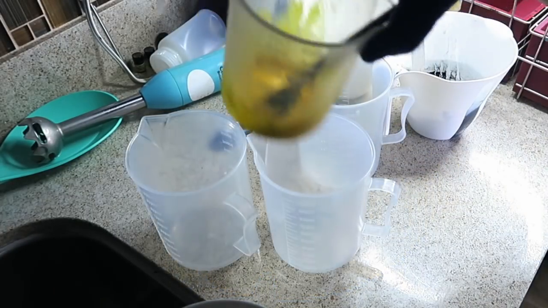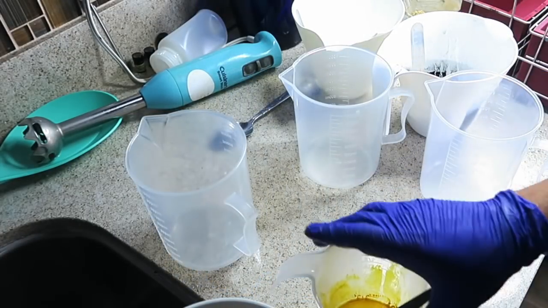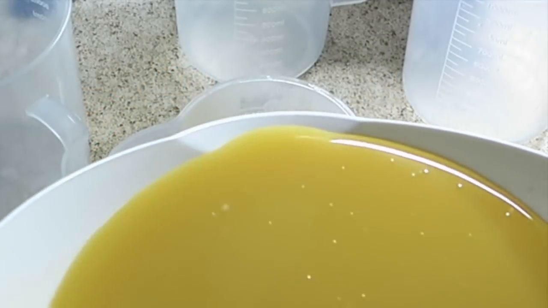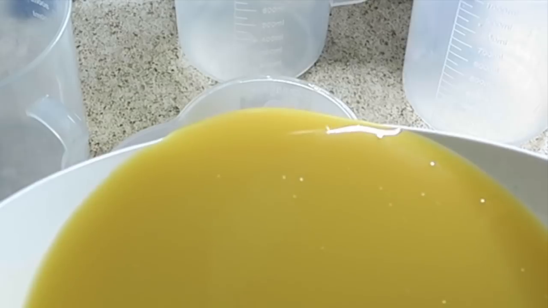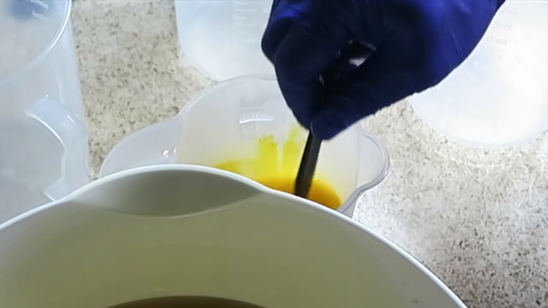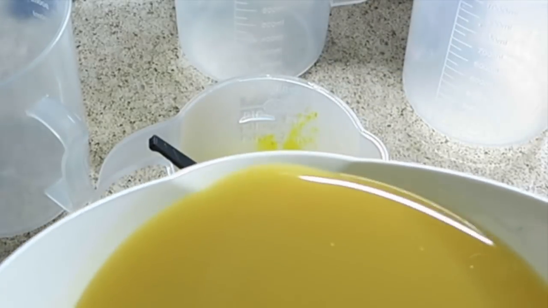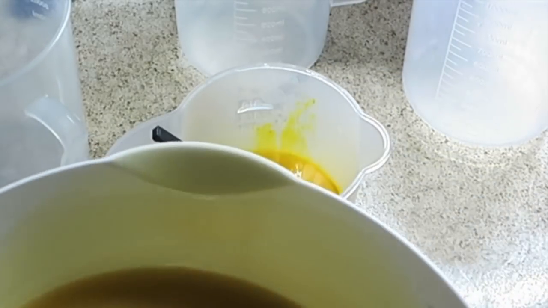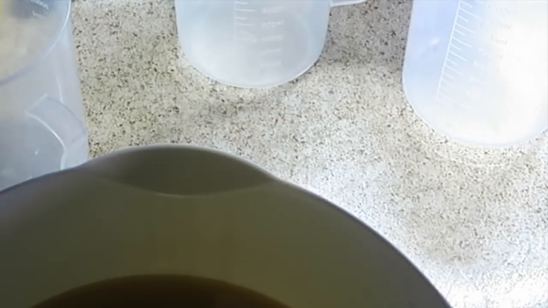First thing I'm going to pour is my little bit of yellow, just so I get that out of the way. Not much of that. A little bit more. Not going to blend that yet.